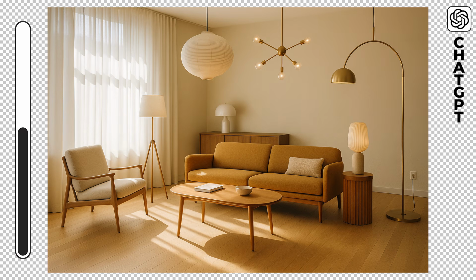ChatGPT understood the mid-century modern style and added training elements like the fluted side table and hanging lantern. However, the spatial layout is way off. The credenza is pushed into the corner while the seating floats awkwardly in the middle. This forced the lamp and its cord to land in a strange spot. Sunlight and material selection were accurate, but the composition isn't believable.